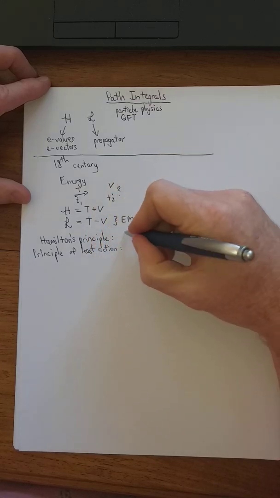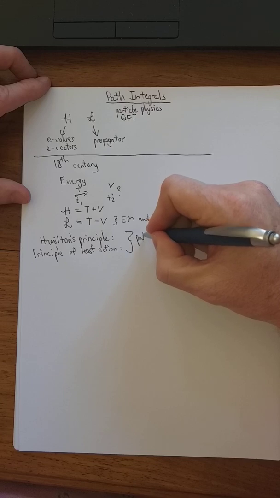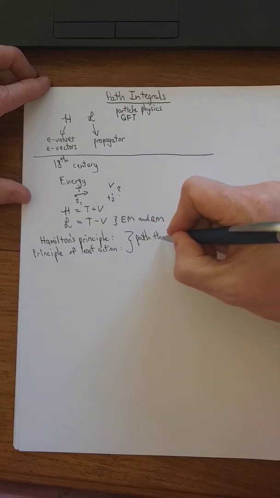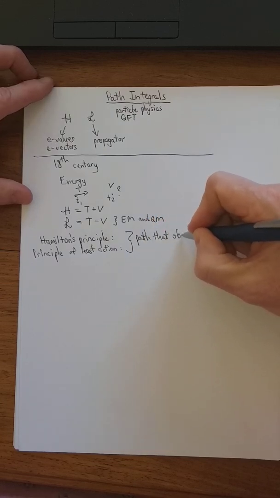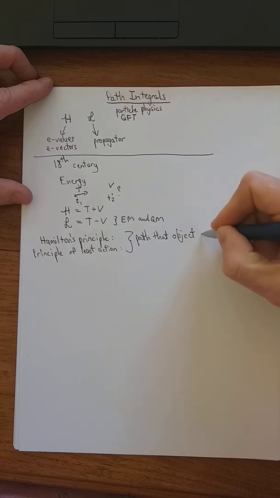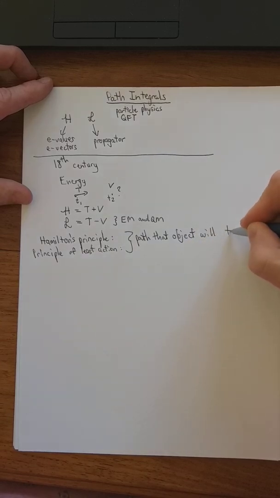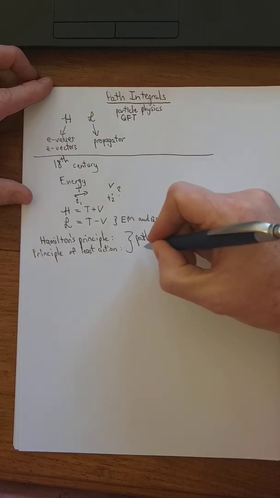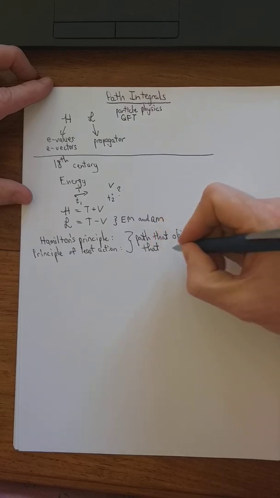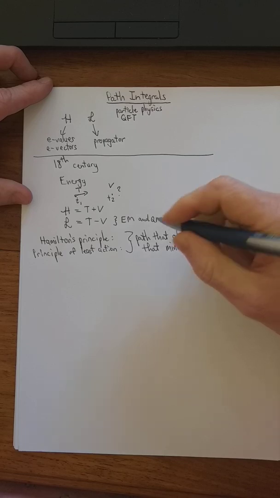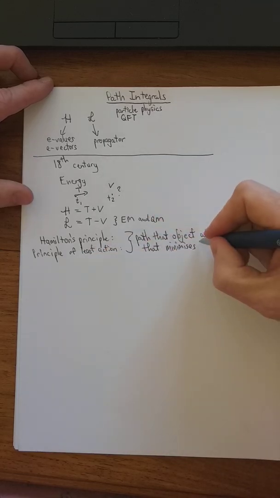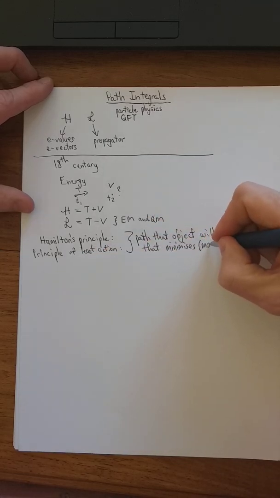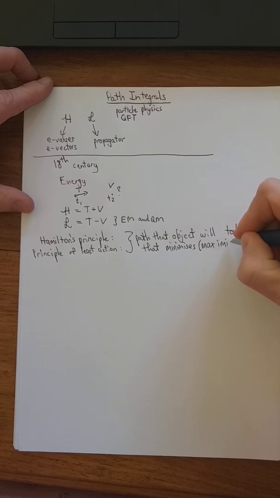And what it says is that the path that your particle or your object will take is the one that minimizes, that's why principle of least action, or funnily enough, but there are a few cases of this, maximizes the action.